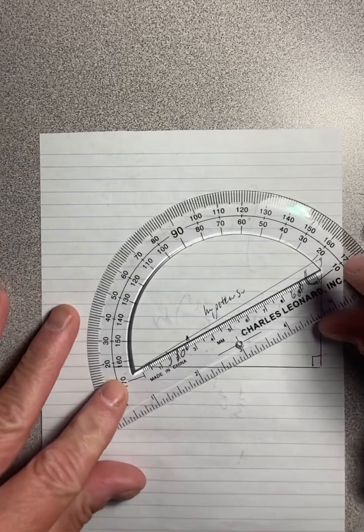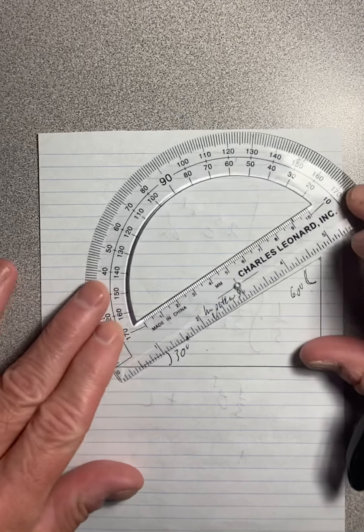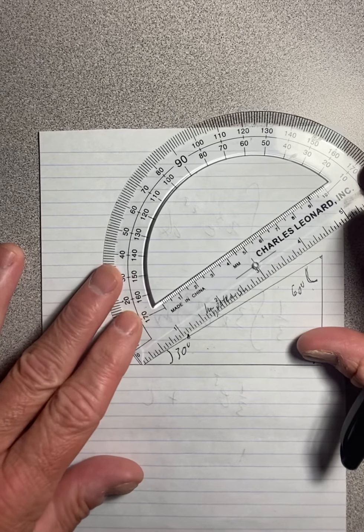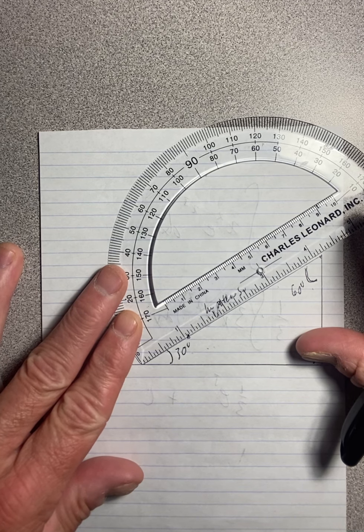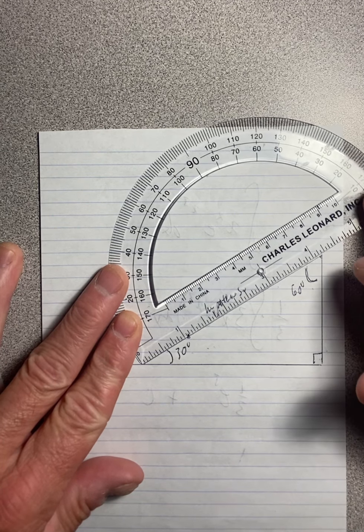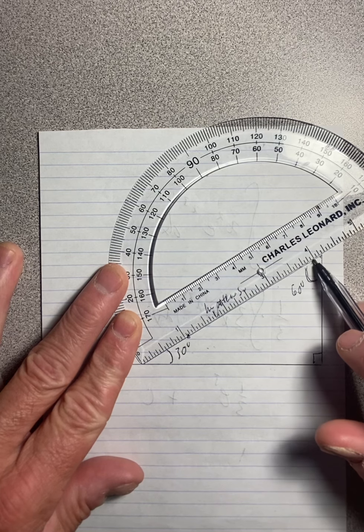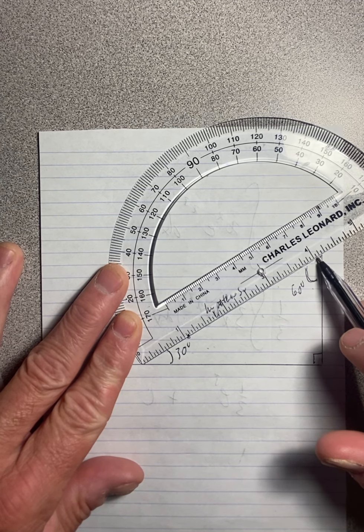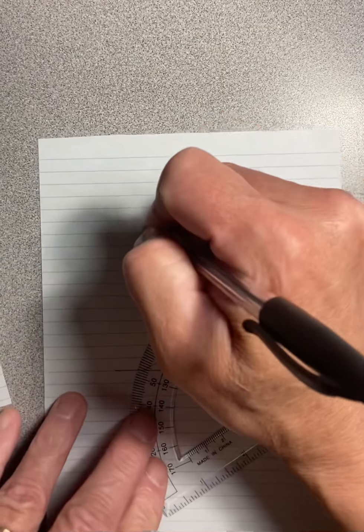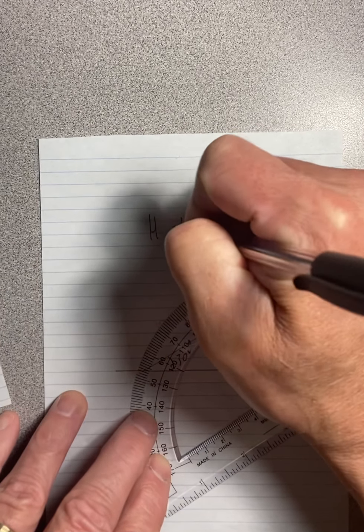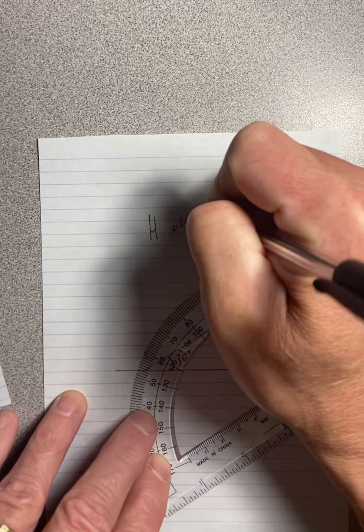Let's use inches, I guess. So using inches, we have what looks like 4 inches, and then 1/16, 2/16, 3/16. So the hypotenuse is 4 3/16 inches.